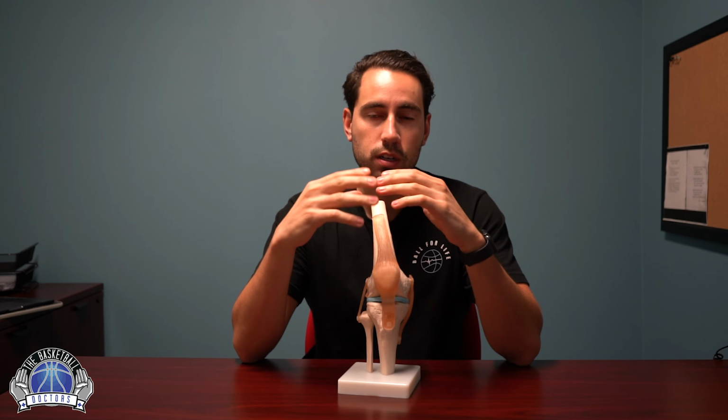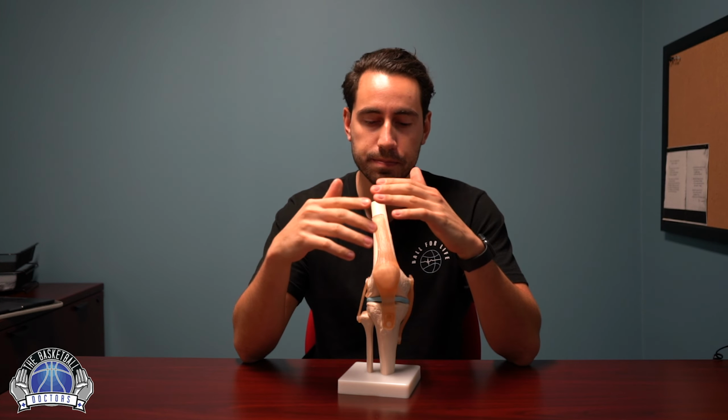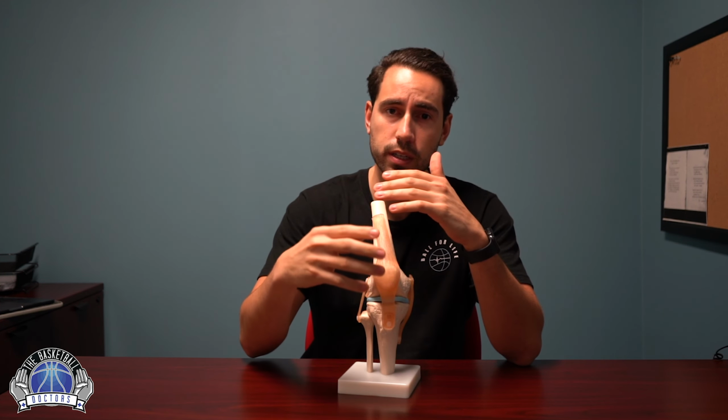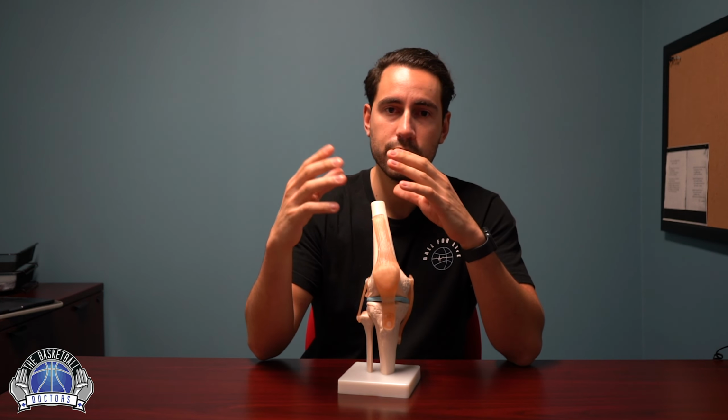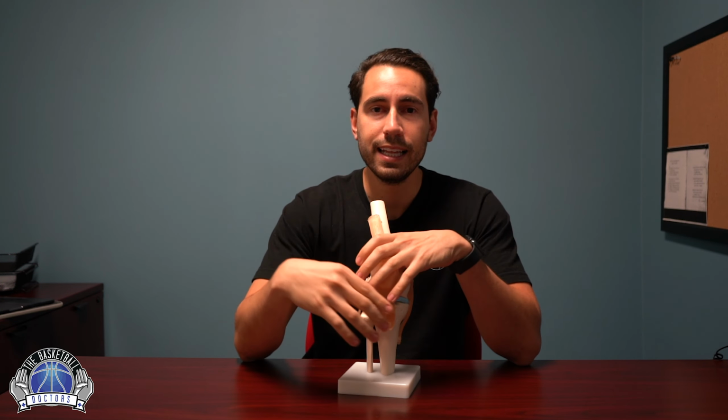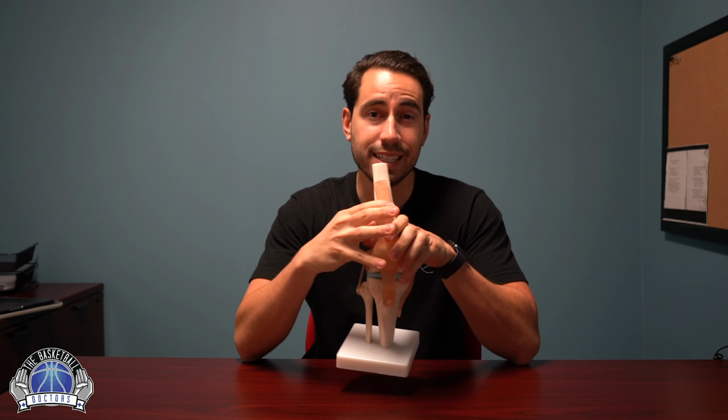It's gonna happen over the course of 4 to 6 weeks, meaning it's just this constant loading. You're jumping a lot, running a lot, this increased load that you're not ready for, and it's gonna create changes in the actual tendon. So you're not gonna have pain until maybe week 4, week 6, and that's the big difference: the timeline.